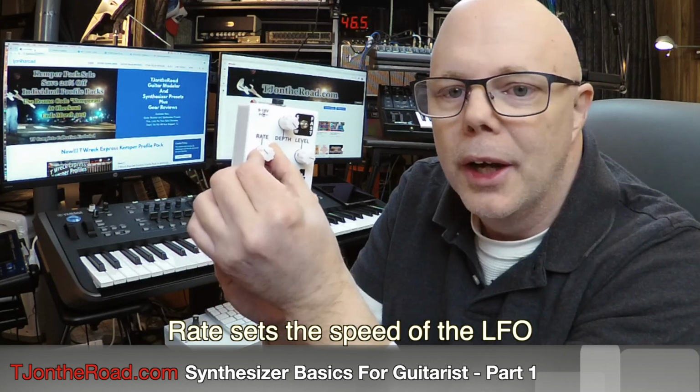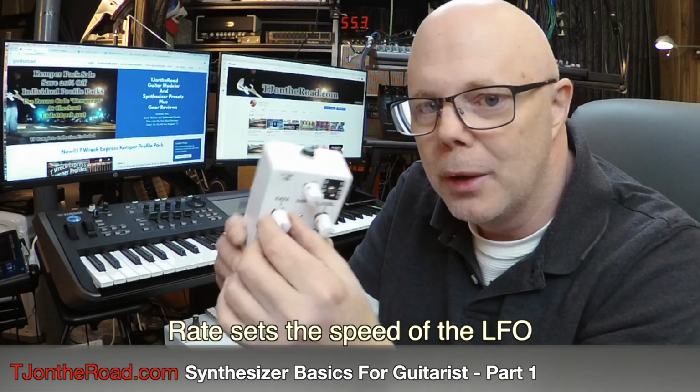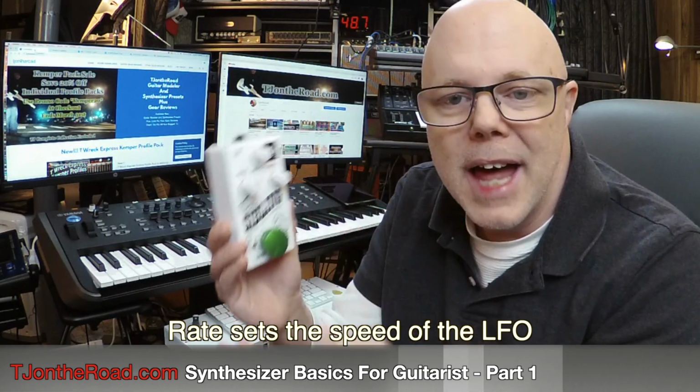Do guitar players use LFOs? Well, they sure do. Right here I got a phaser pedal. Now, the phaser pedal has a rate associated with it. Now, you often hear that whoosh type sound, woo, woo, woo, woo. That is done with a low frequency oscillator, say with this phaser pedal, a flanger pedal, a chorus pedal, any type of modulation pedal uses a low frequency oscillator.